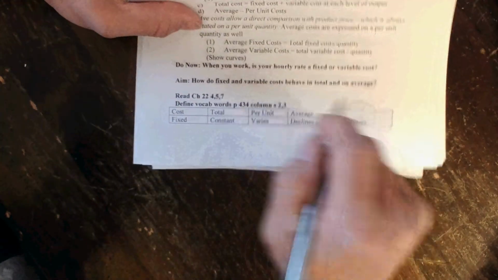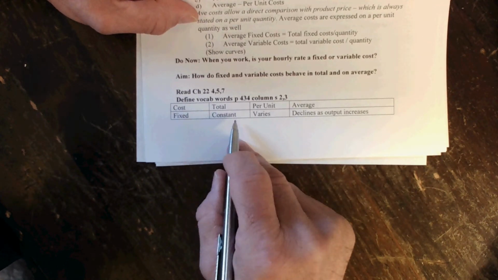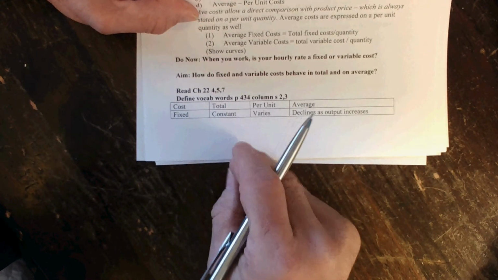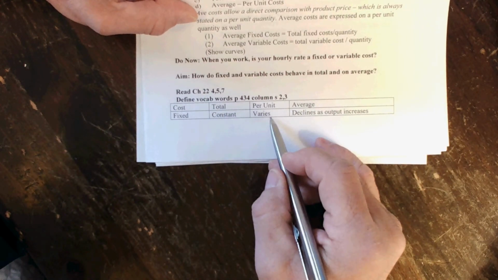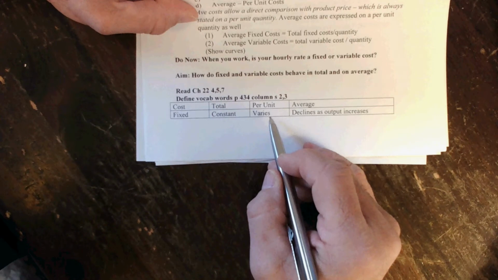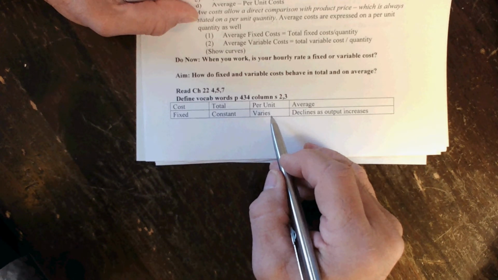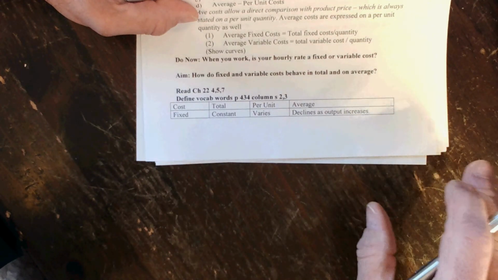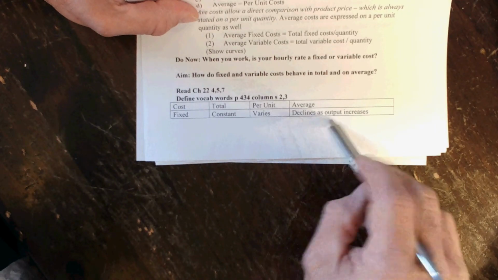Now, interestingly, fixed cost is constant in total. If it's $1,000 at no output, it'll be $1,000 at 100 output. But if you divide that on a per unit basis, fixed cost varies. As you have more and more output, the fixed cost is being spread among more and more output as your output goes up. So on a per unit basis, fixed cost falls with increases in output.